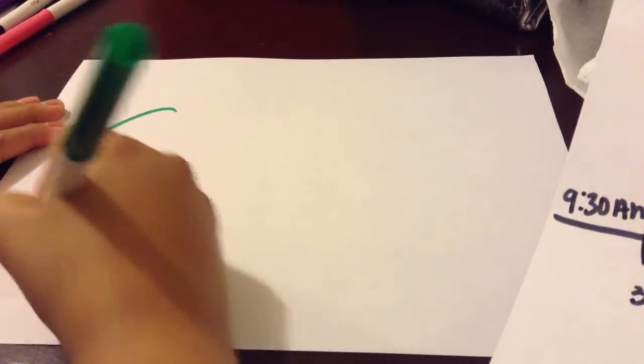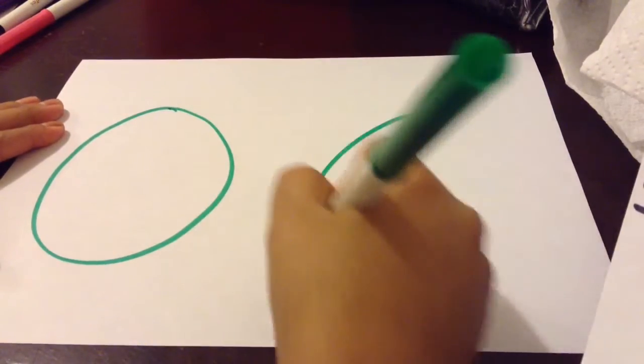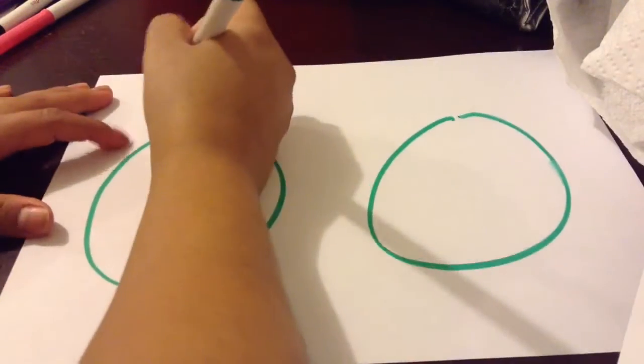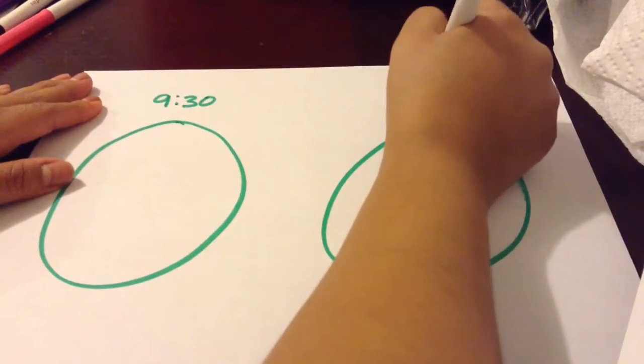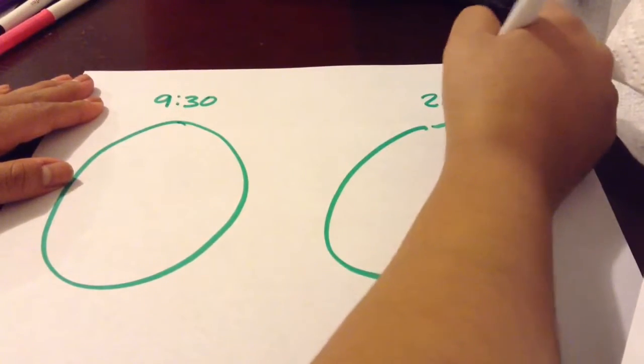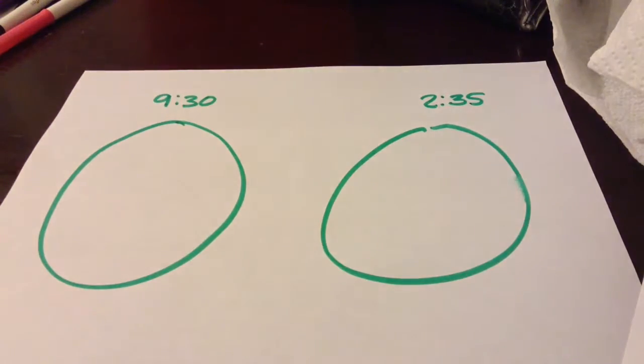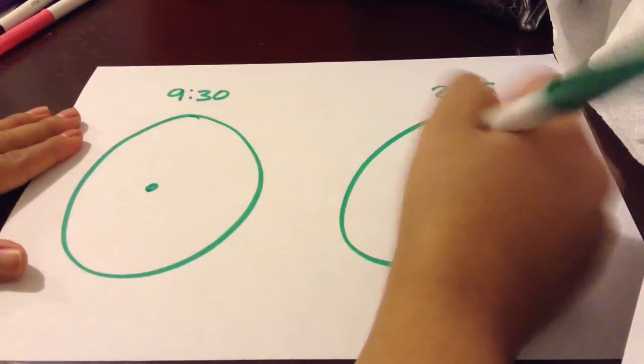So one of the methods that we're going to use today is the clock method, where we will draw two different clocks with our starting time, which was 9:30, and with our ending time, for when she has to purchase something for her birthday party and make it on time. So let's go ahead and label.